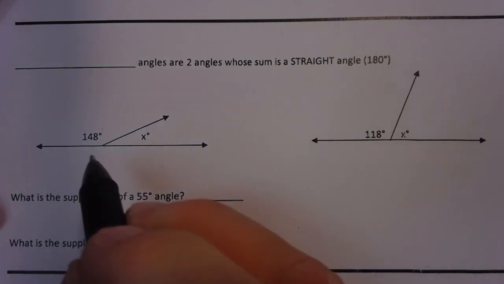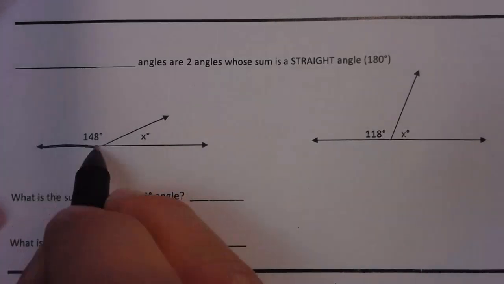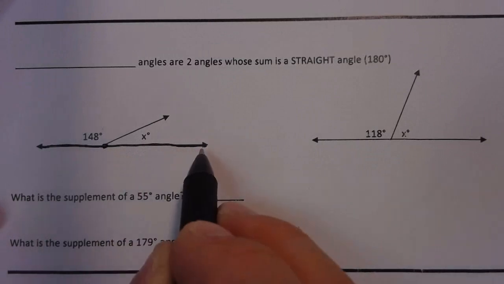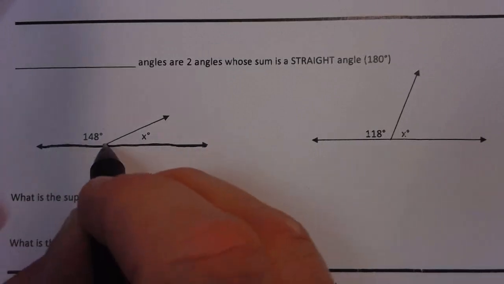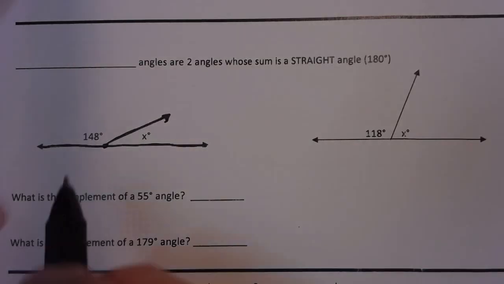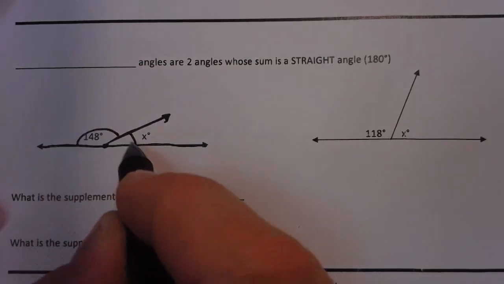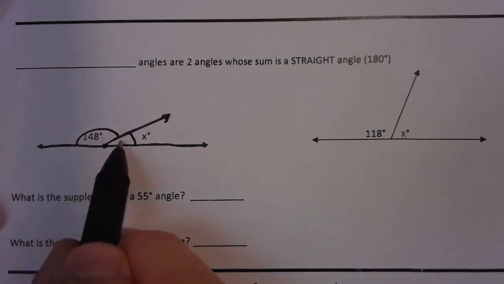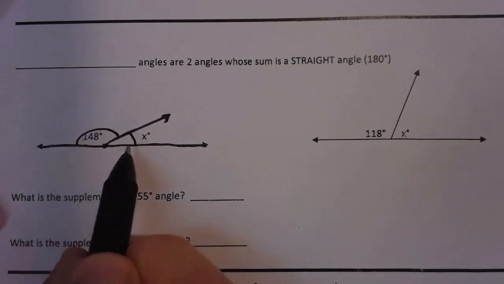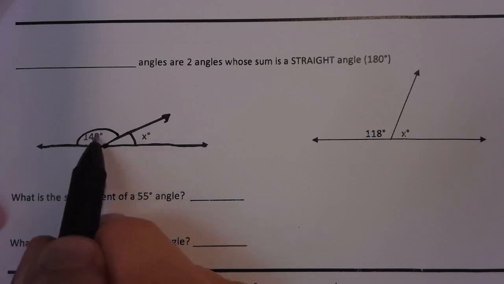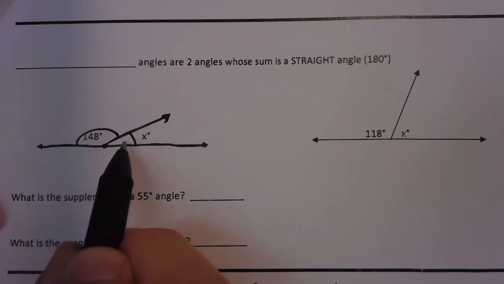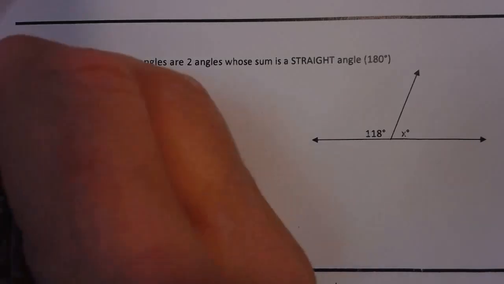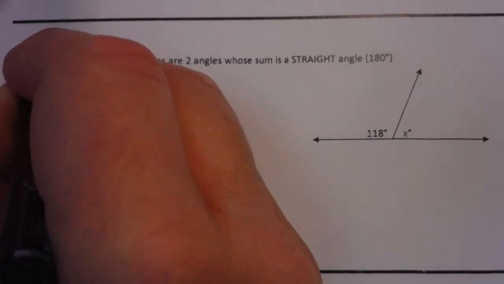Well, down here, if you notice, you have these two rays that form a straight angle, which is 180 degrees. Well, when you have a third ray, this forms two smaller angles. We know that these two smaller angles stuck together form the big 180 degree angle. When that happens, these two angles add up to a straight angle measure, which is 180 degrees. That tells me that these two angles are what's called supplementary.